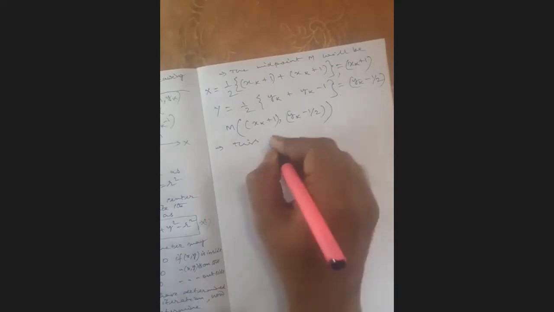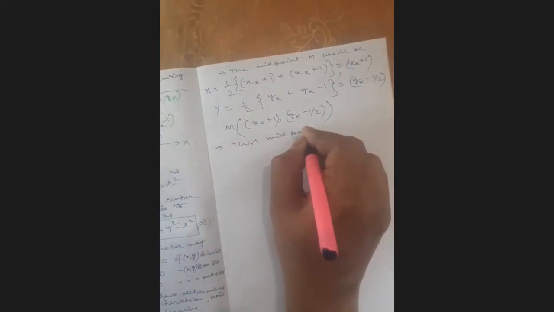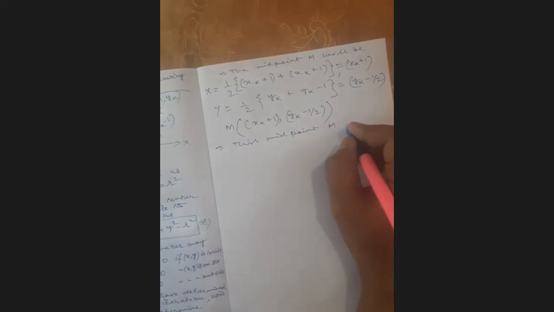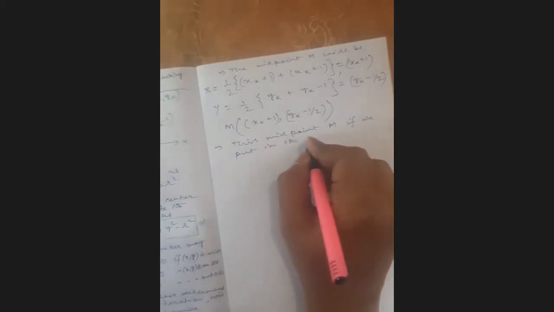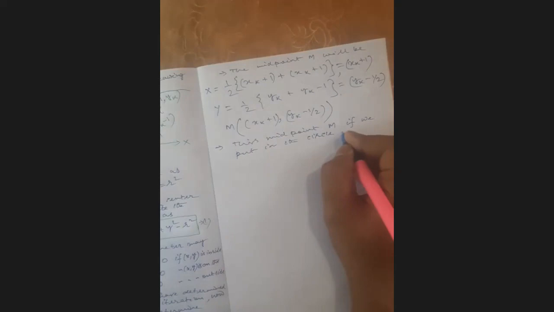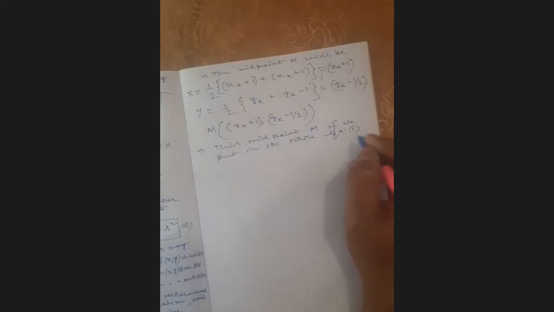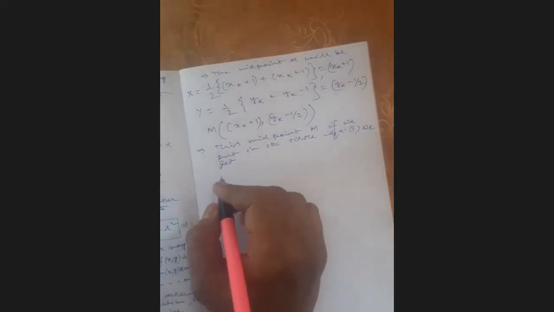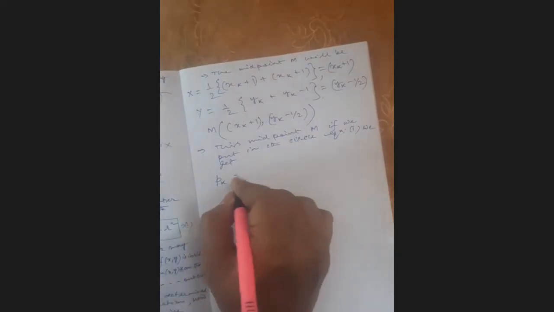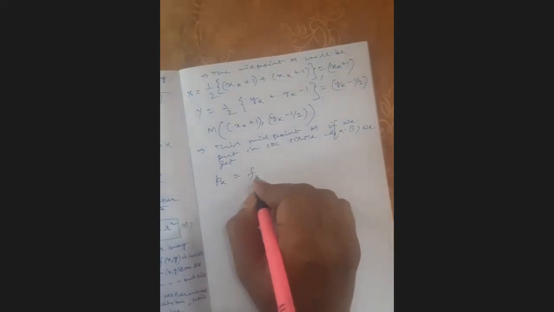Now this midpoint M, if we put it in the circle equation, that is circle equation 1, what we will get is the decision parameter at kth iteration, pk, equal to f circle.